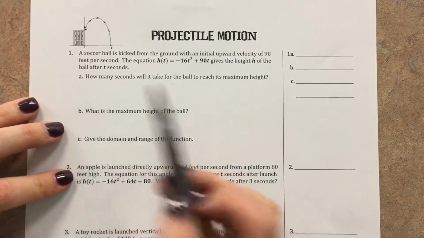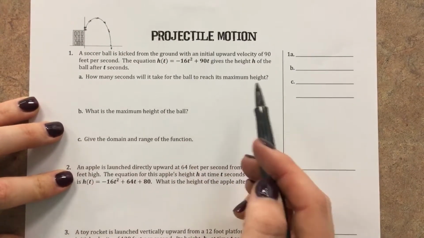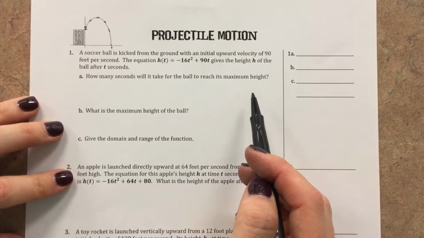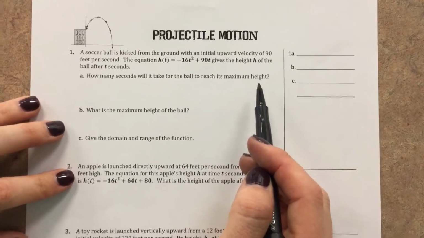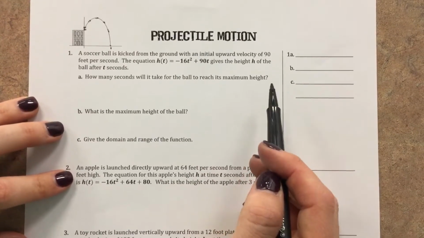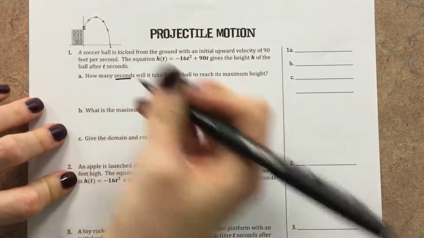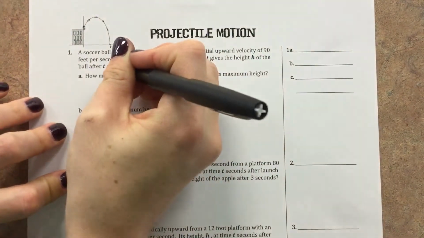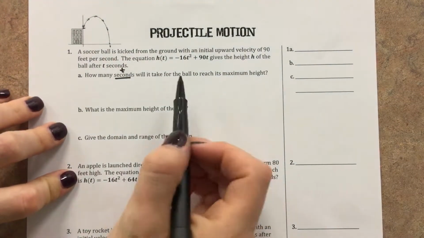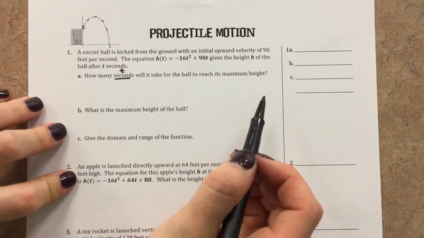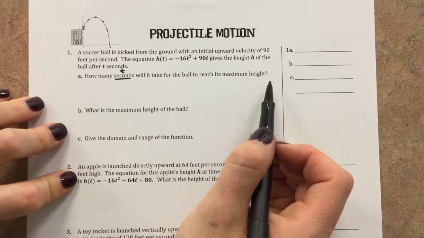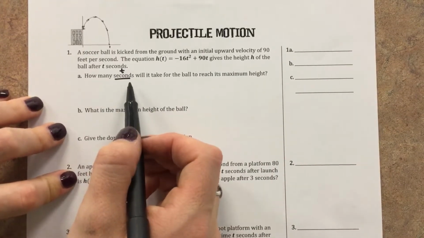So part A asks, how many seconds will it take for the ball to reach its maximum height? The maximum height of a parabola is the vertex. So remember doing the vertex, we've got that formula. Seconds means that we are solving for t. Note they don't ask for the maximum height, just the time that it takes to get there.